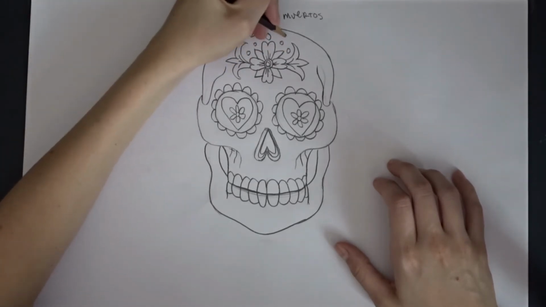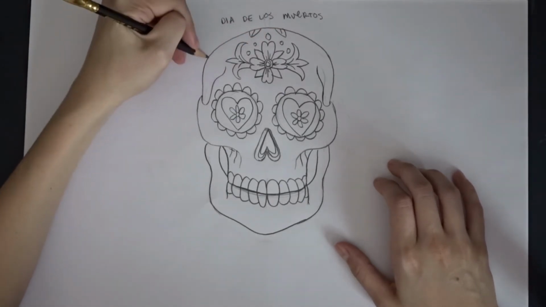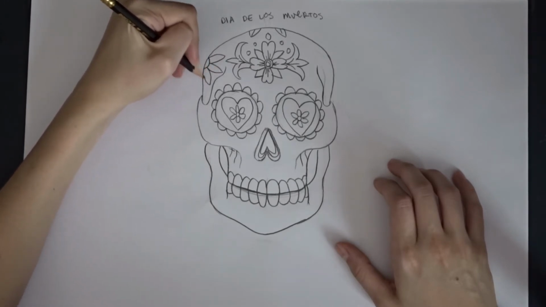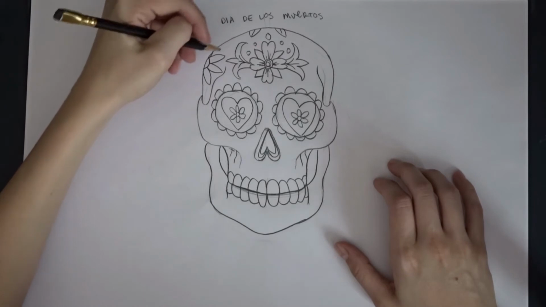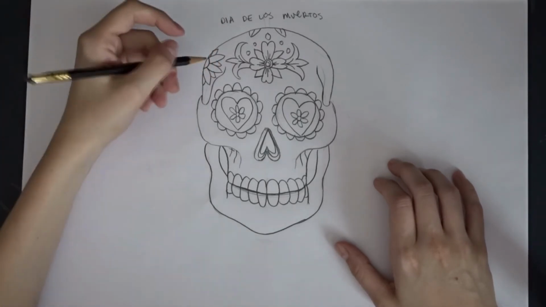Don't be afraid also of drawing things that are technically going off the edge or look like they're wrapping around. That's totally fine. And notice how nicely that worked for me.